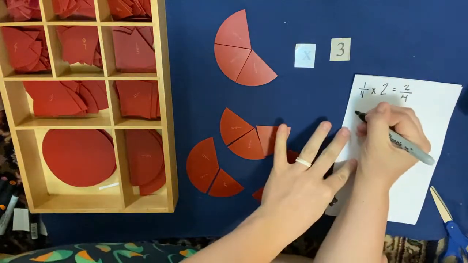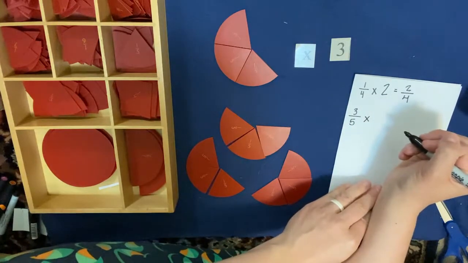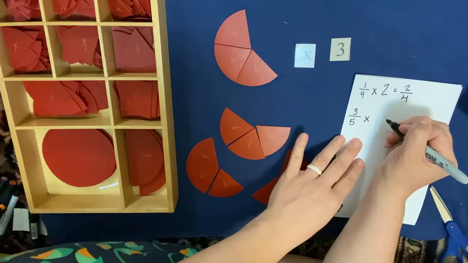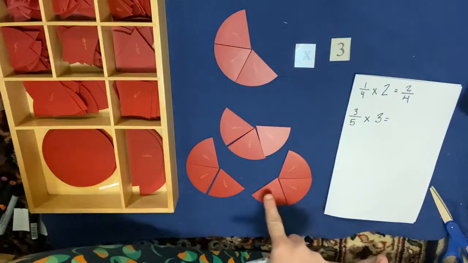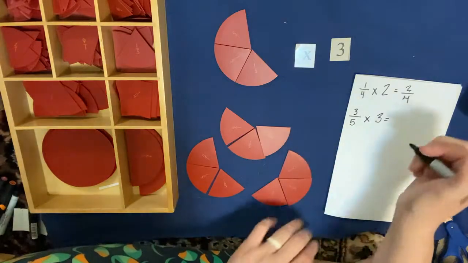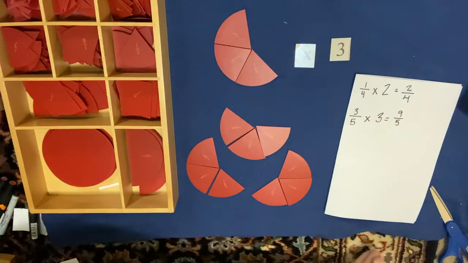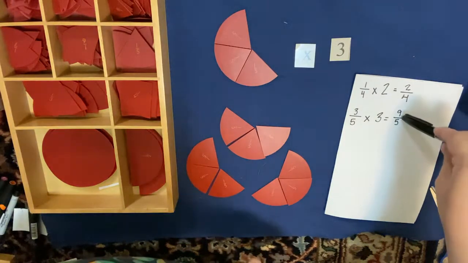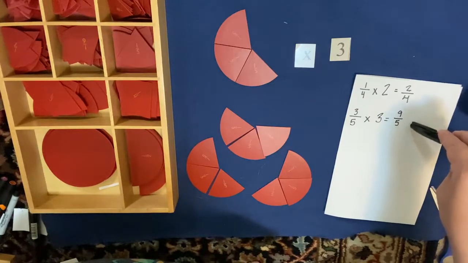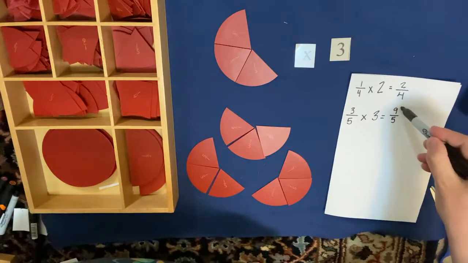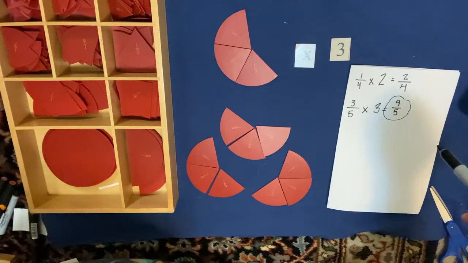So I'm going to write that down. I have 3/5 times 3. And we had 1, 2, 3, 4, 5, 6, 7, 8, 9. We had 9/5. And you remember from before, in the lesson proper and improper fractions and mixed numbers, when the numerator is bigger than the denominator, it's an improper fraction.